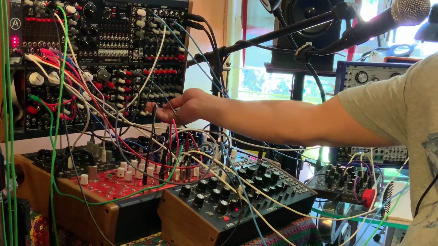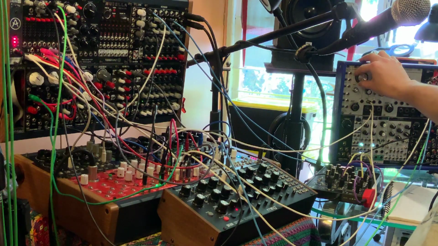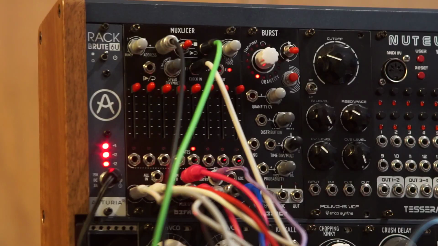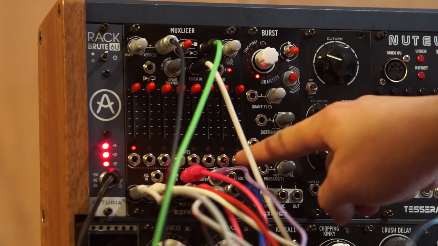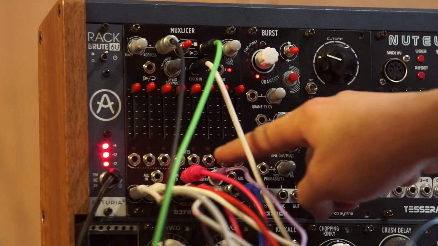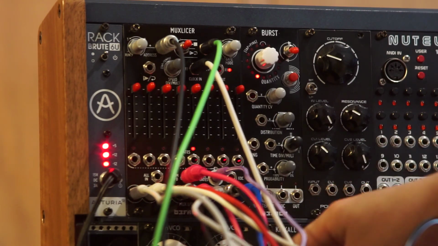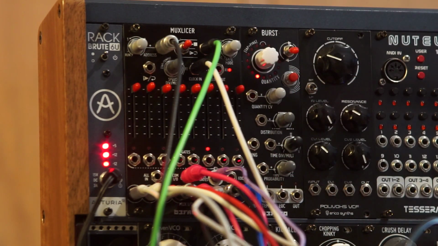Yeah, I thought it was going to take longer to put it together, but let's turn it on and see what happens. There you go. So now, as you can see, we're getting varying gate bursts here. We're getting a random pitch center, a random order of steps, and a random decay time.